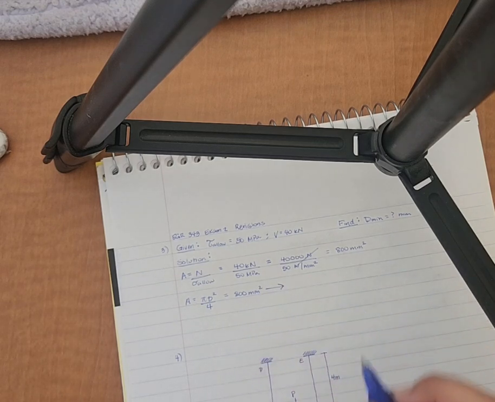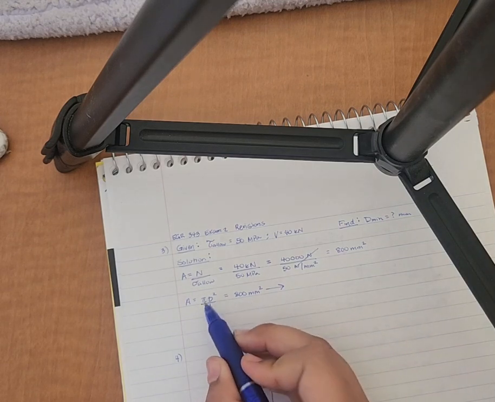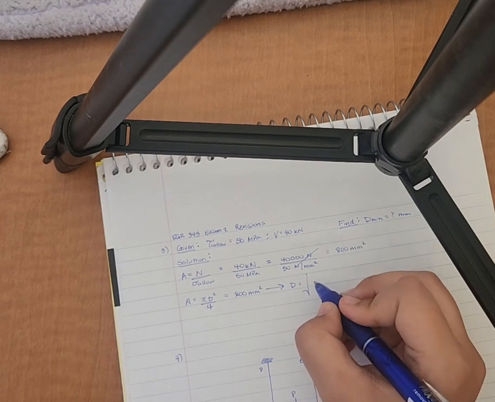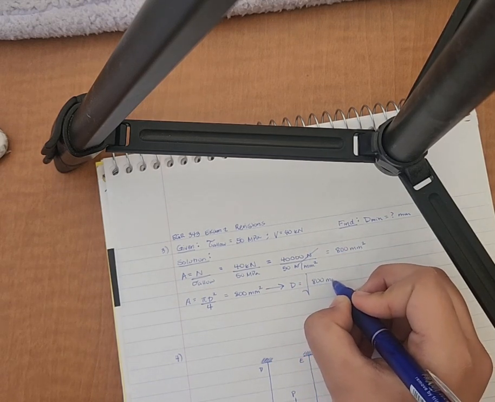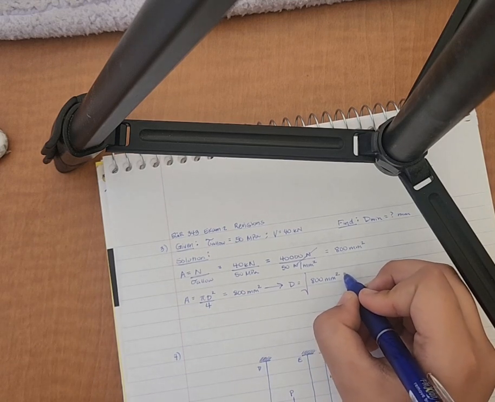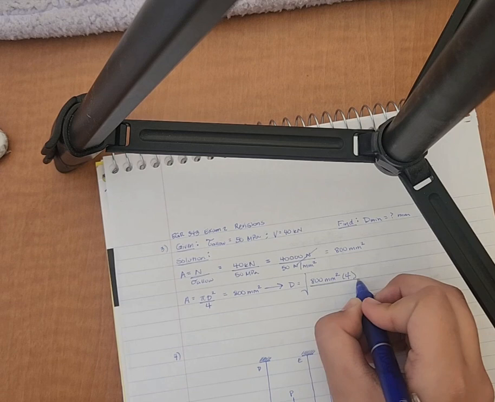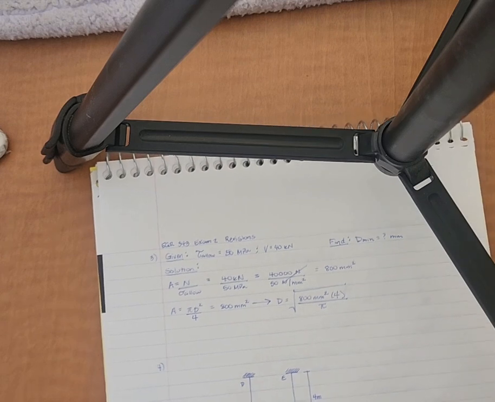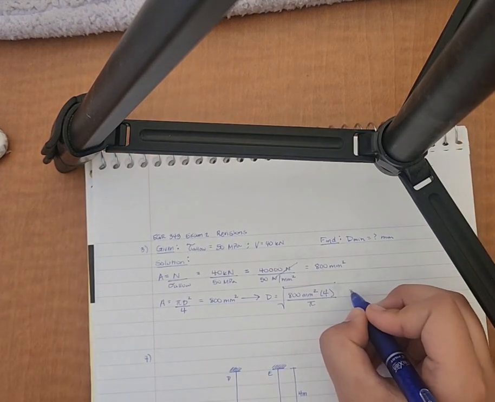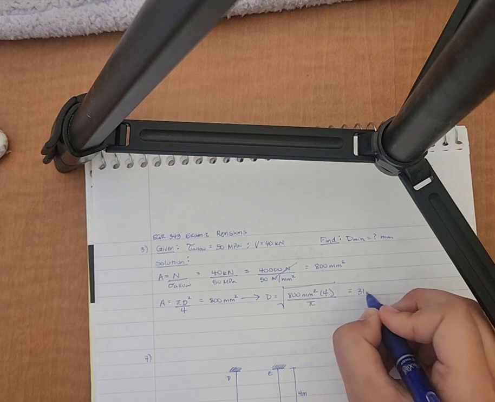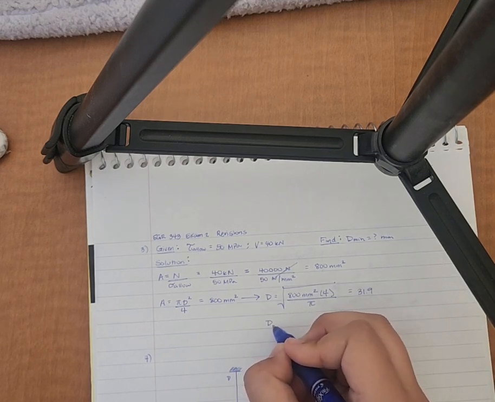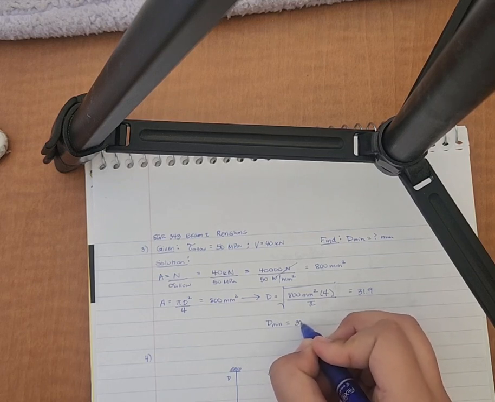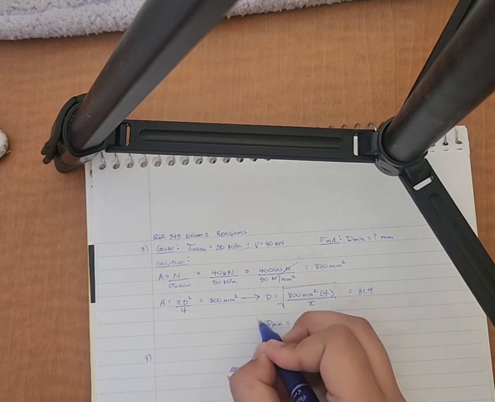When we rearrange and solve for d, we get d is equal to the square root of 800 millimeters squared times 4 all over pi. When we calculate that out, we get d is equal to 31.9. So the minimum required diameter is about 32 millimeters, and that is our answer.